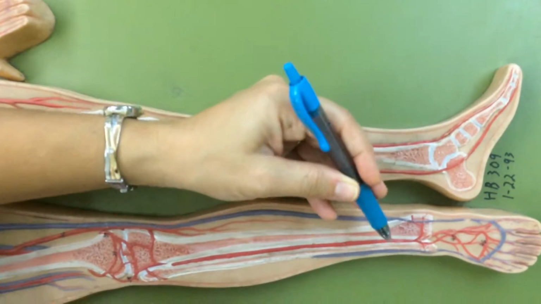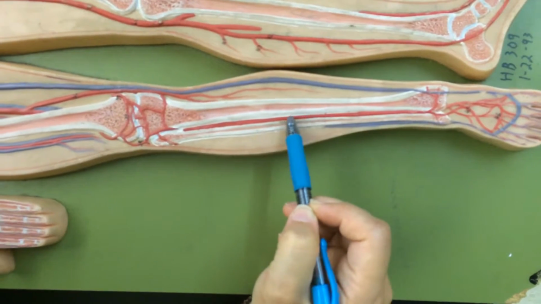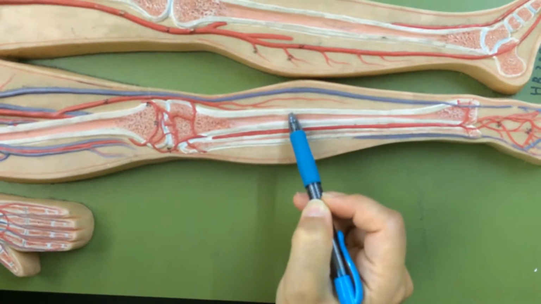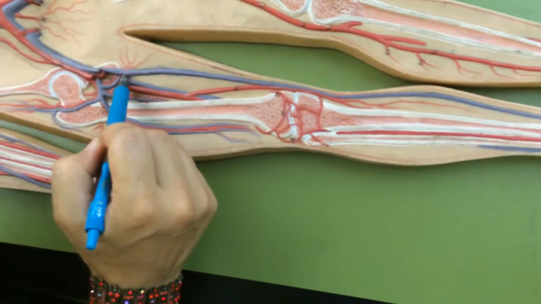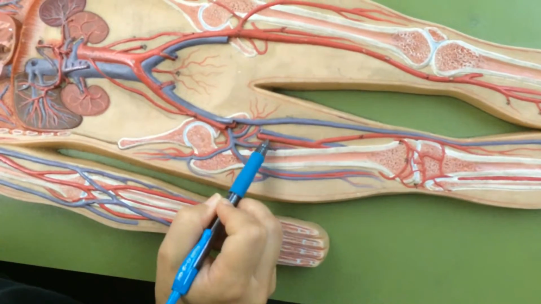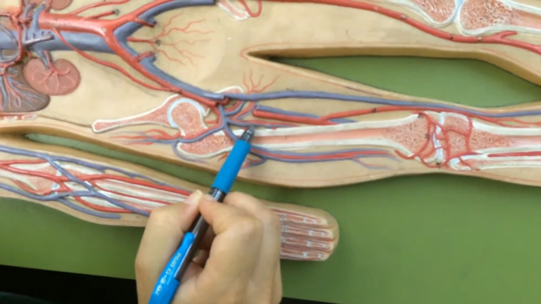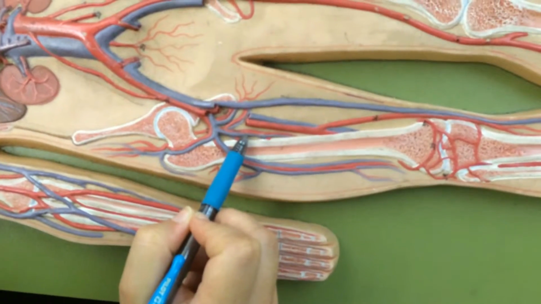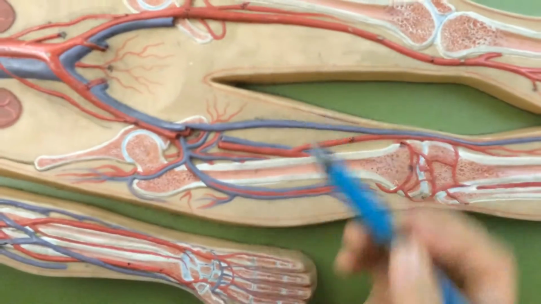When you look on this side, the same thing, anterior tibial artery. This is the tibia. This is the great or greater saphenous vein. This here is the femoral artery and the femoral vein. This is the deep femoral artery and deep femoral vein, and you don't need to know this. So you need to know everything medial to the femur.